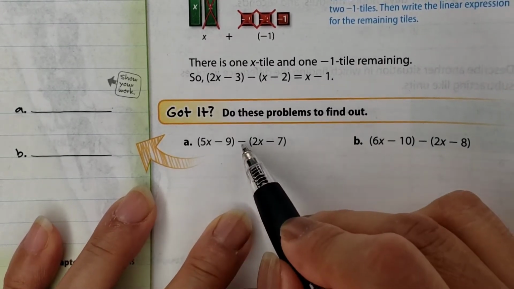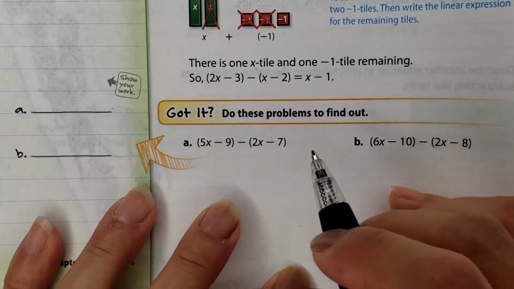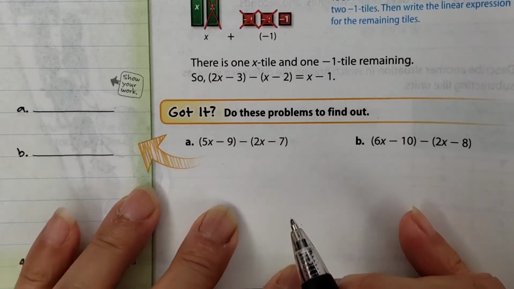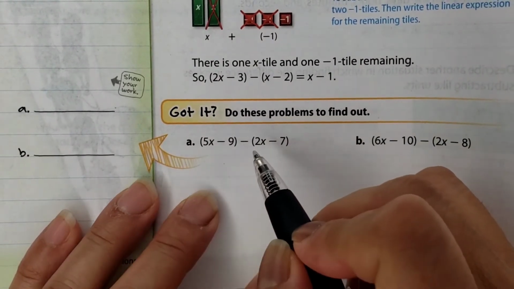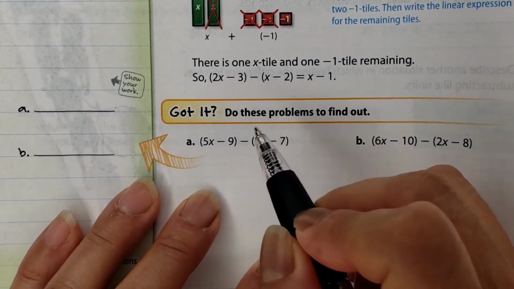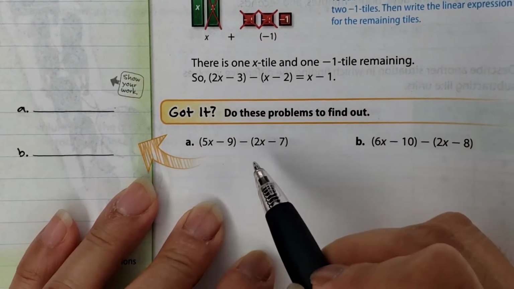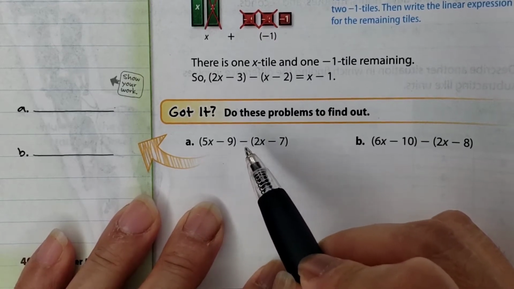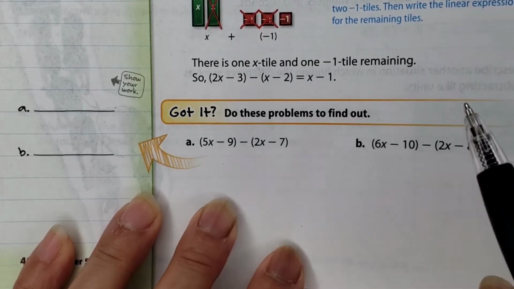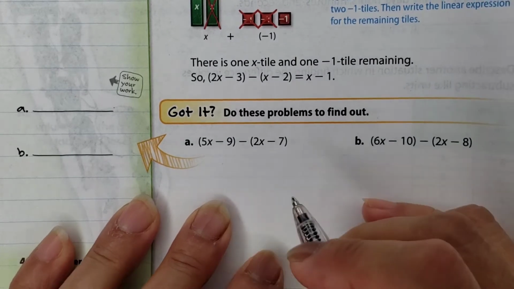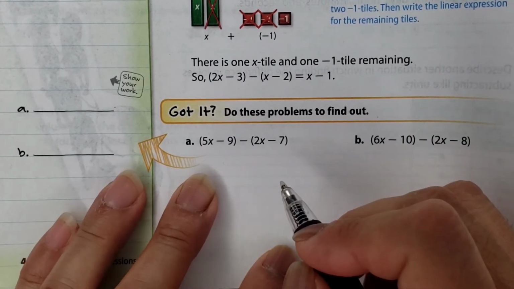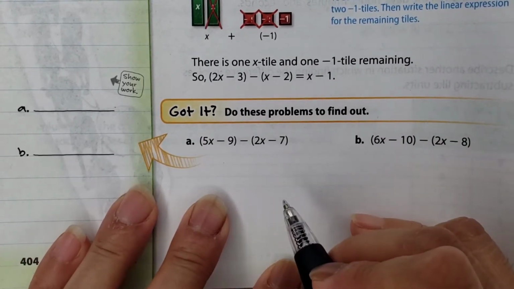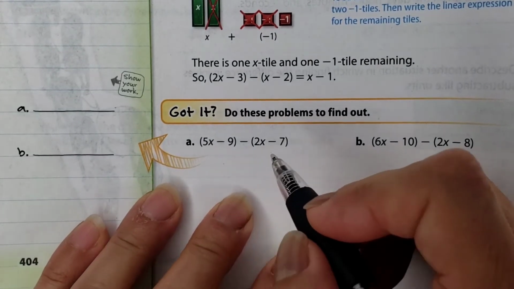So you can think of distributing out that minus or that subtraction sign. The other way is to change subtraction to adding the opposite. So I'll show you both of those methods. First, I'm going to do the distributing idea, and then on problem B, I'll show you adding the opposite. And you can choose which method you like and do it that way.